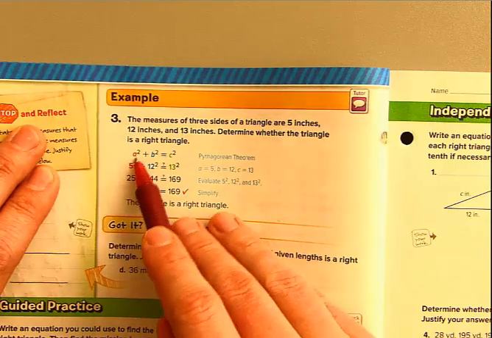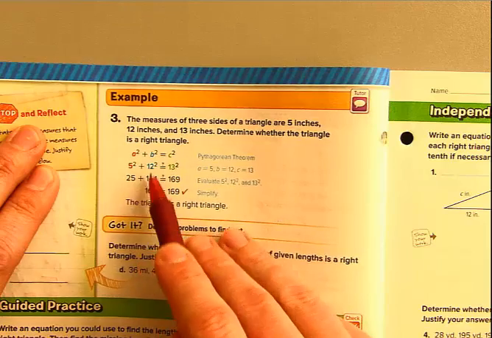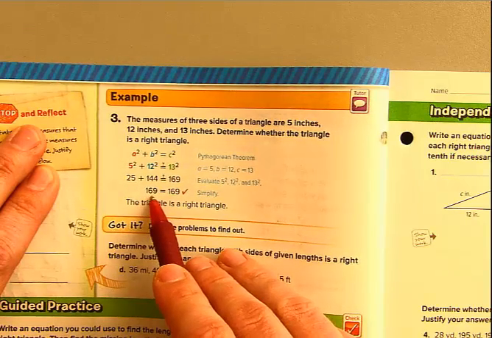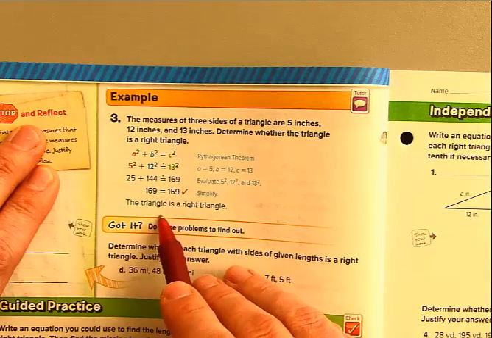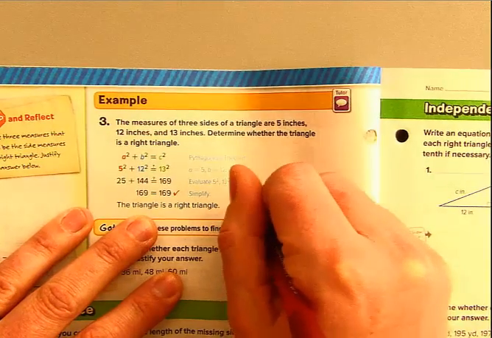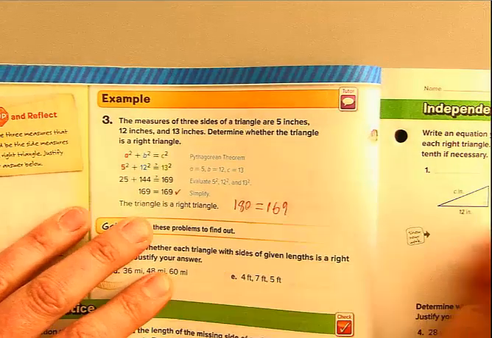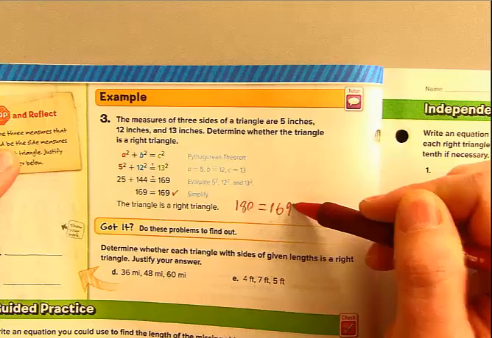So what I have is I take a for 5, b for 12, c's 13, square them, add them, and what we find out when we do that is that 169 equals 169, which means it is a right triangle. If you were to get something like 180 equals 169 when you do this, it would not be a right triangle because a squared plus b squared did not equal c squared.